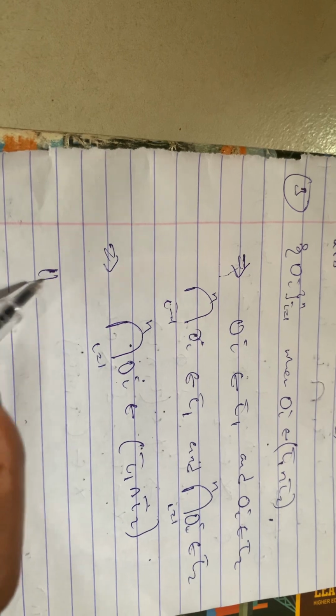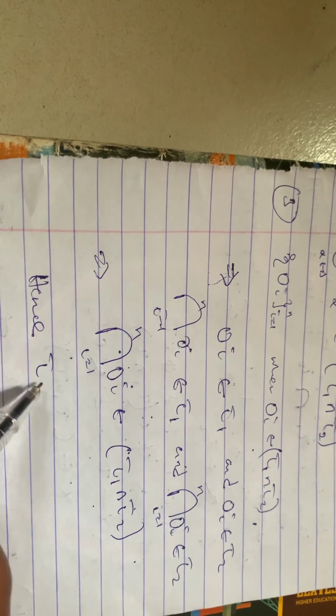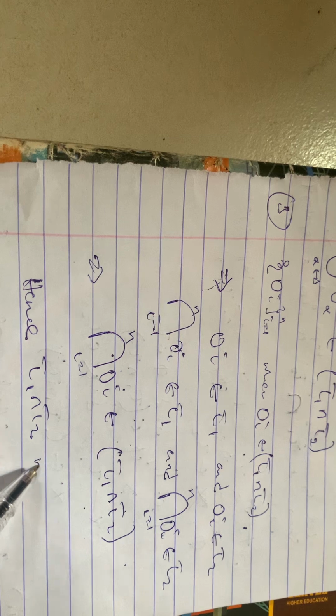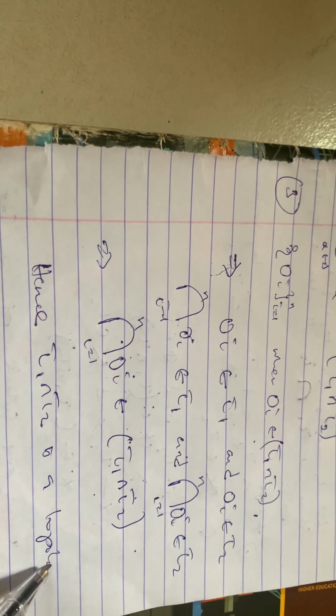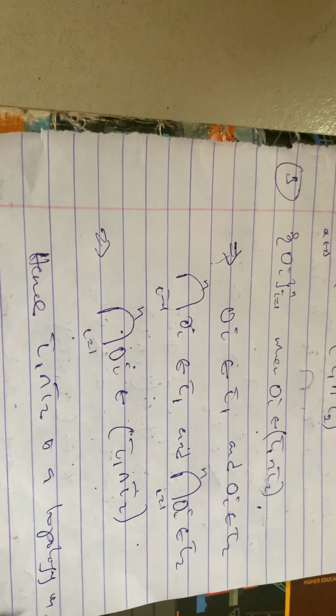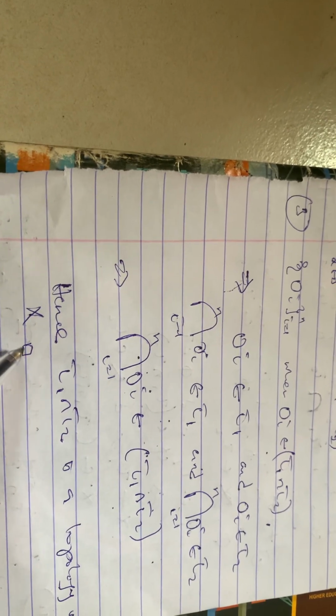Hence T1 intersect T2 is a topology on X. That's the end of the proof.